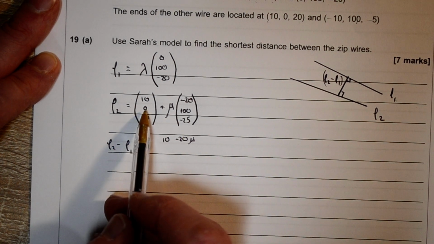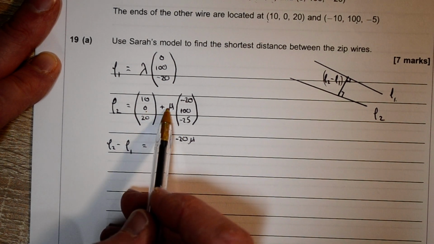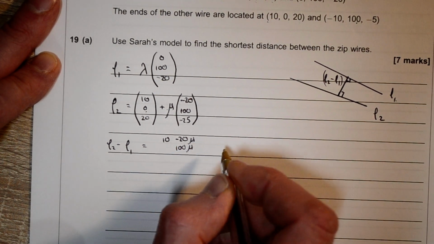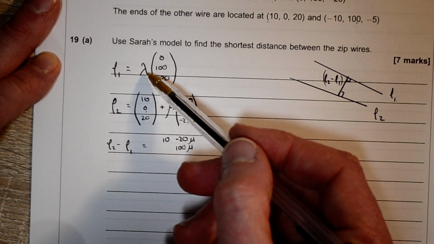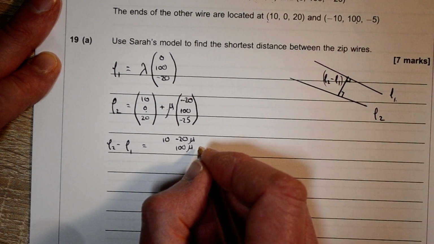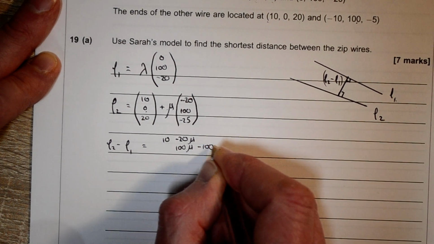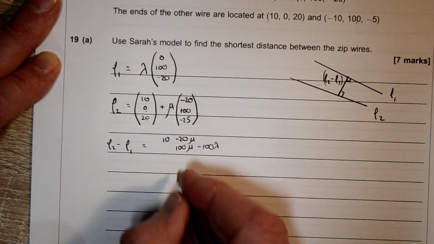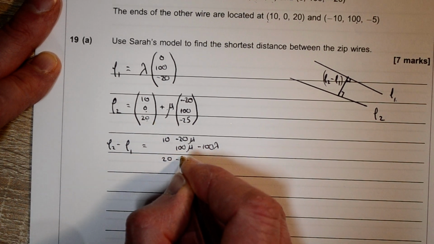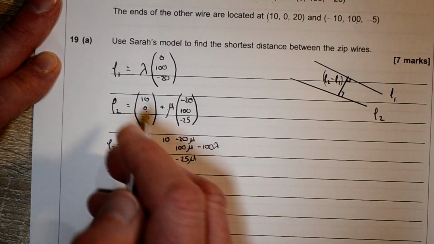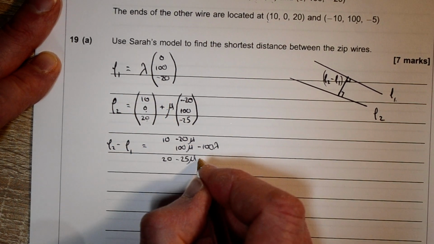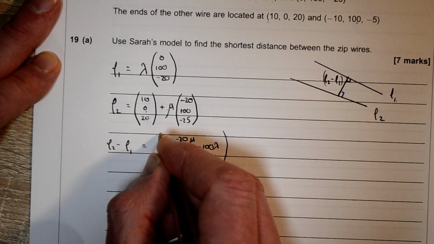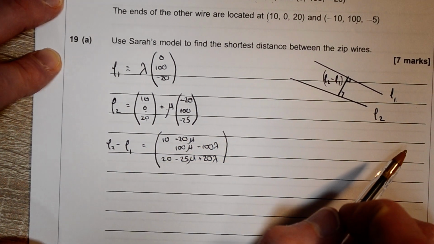In the y direction there's no constant, we've got 100 mu take away 100 lambda. Then in the z direction 20 minus 25 mu, and we're taking away minus 20 lambda. So that's the vector connecting the two lines.